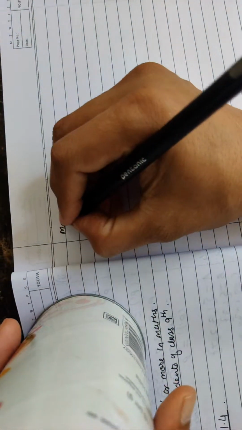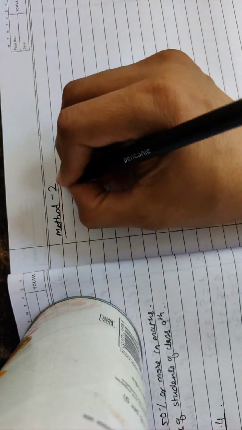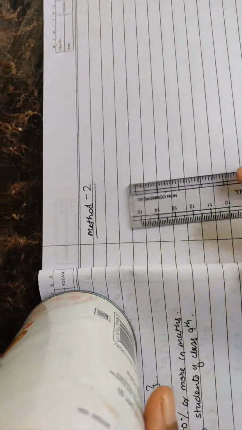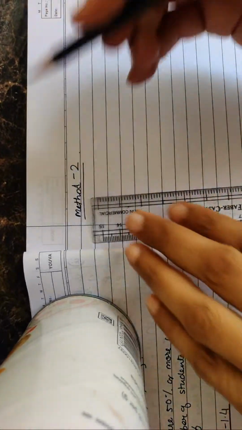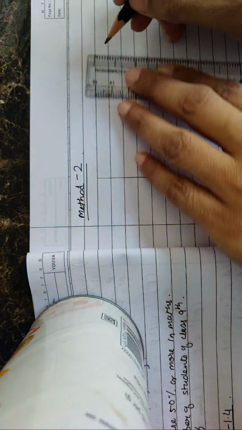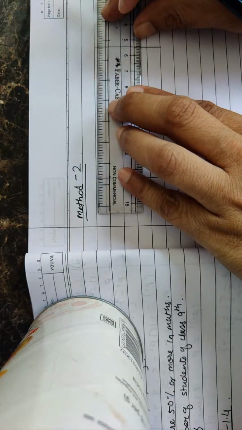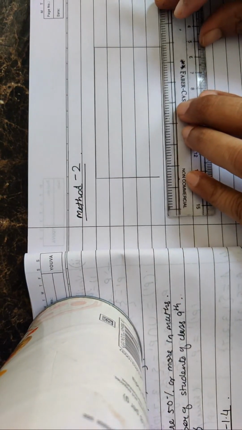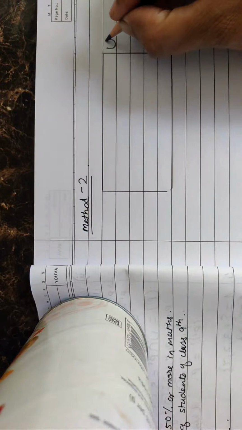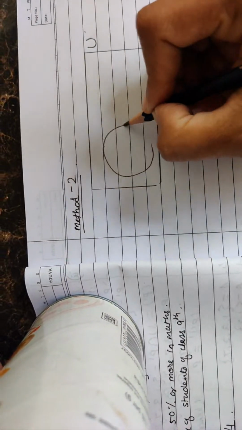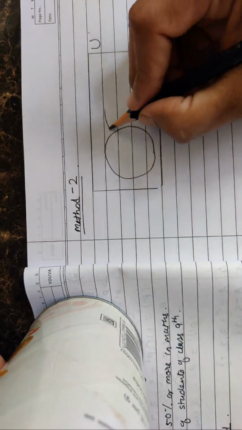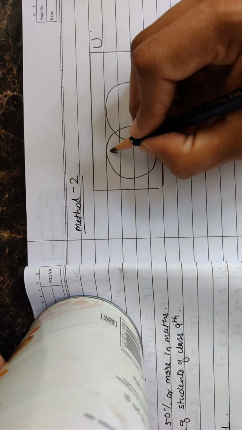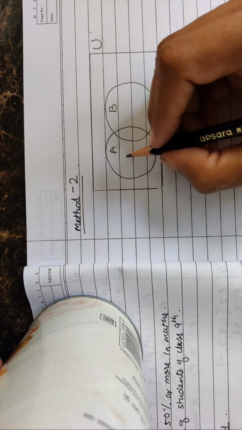That is my method 2 to solve the same question. Okay, you can solve it with the previous one or whichever you find easy. So for this first I make a box. You know, for a Venn diagram we have to make a box. So this is my universal set, okay, and this is, let us say, my set A and this is my set B.